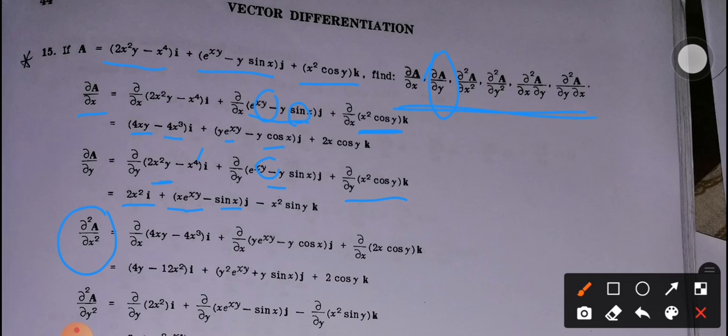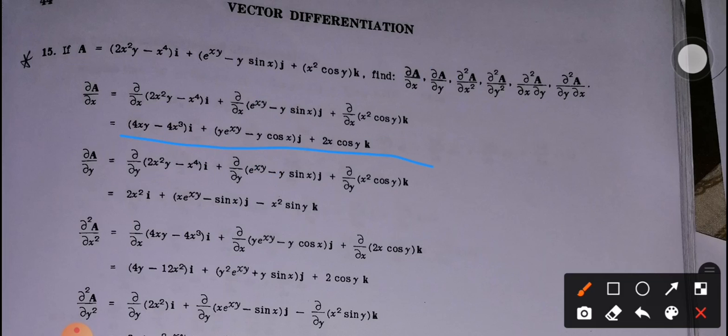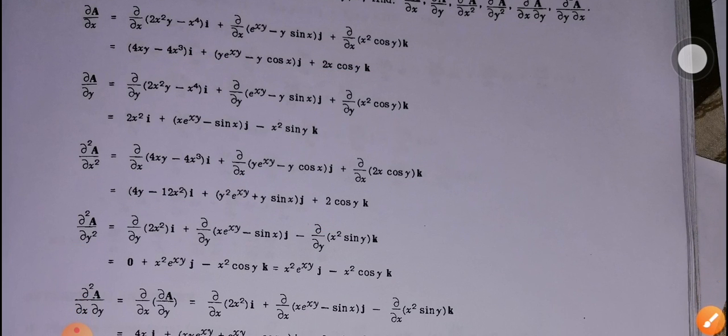Then we have the double derivative, partial square over partial x square. It means we have to take the double derivative with respect to x. So here we have partial over partial x defined, so again we have to take the derivative of this expression with respect to x. So this is going to be 4y minus 12x square i cap, and this is going to be e power xy into y, and y already was here, so it is going to be y square e power xy plus y. The derivative of cos x is minus sin, that's why we are having plus y sin x, and the derivative of 2x is going to be 2, and cos y will act as a constant coefficient, so it will remain the same.